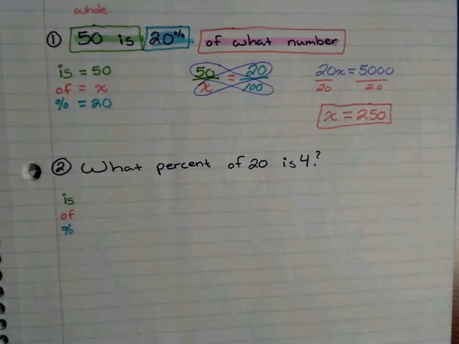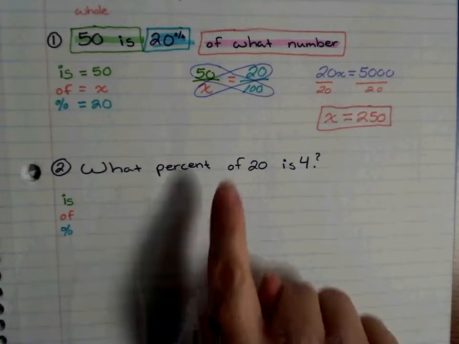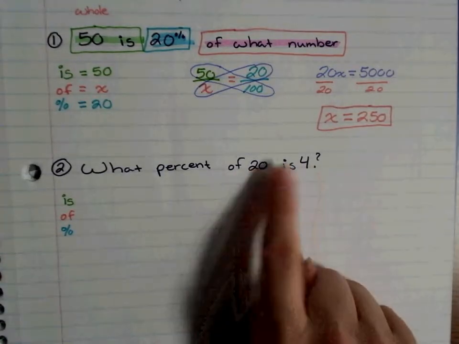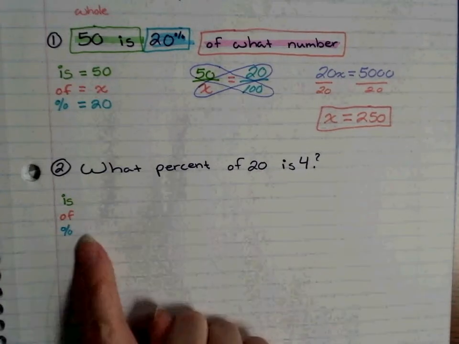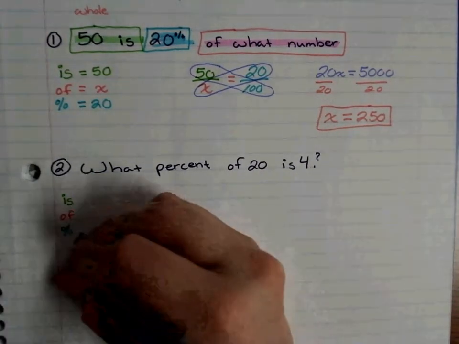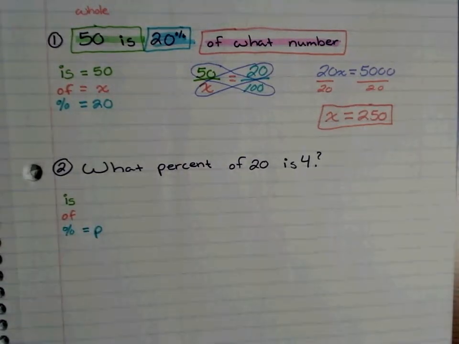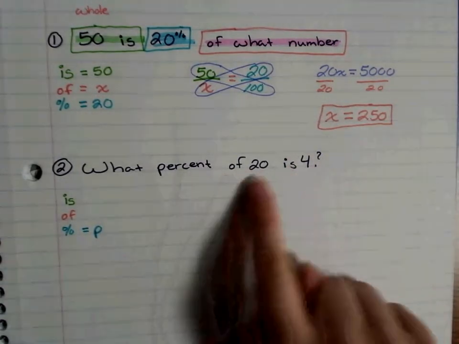Okay, so let's focus on the first number we see, 20. What value is that? Does it have a percent attached to it? No, so it can't be a percent. Do either of these numbers have a percent attached to it? No. So we know percent is going to be missing because neither one of these has a percent symbol. So that's going to be a variable. And we'll put P because P represents percent. So that means that these two numbers represent our is and our of.